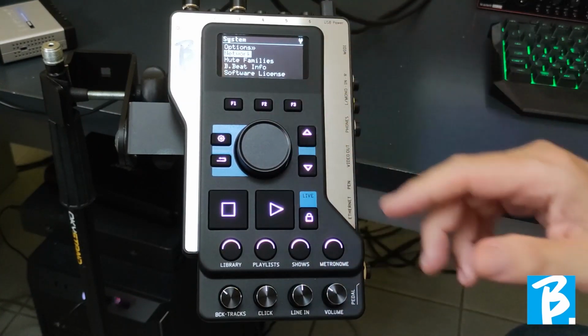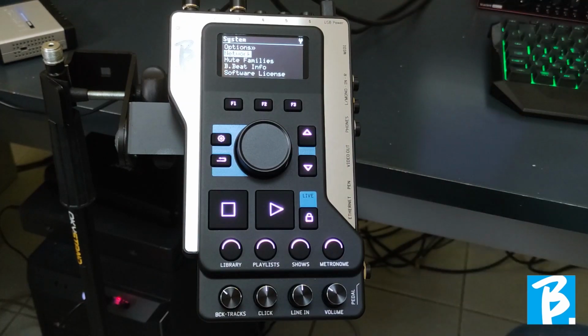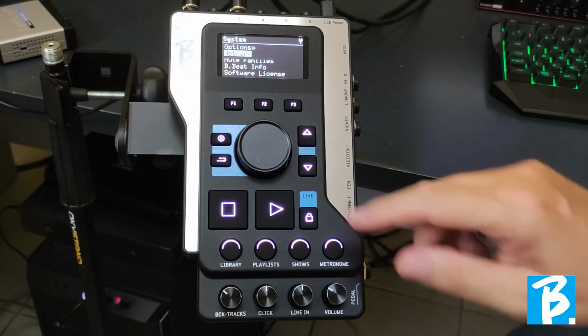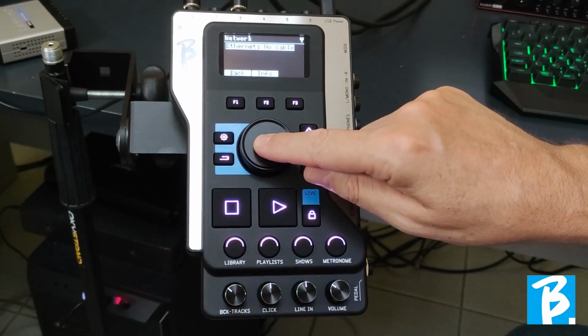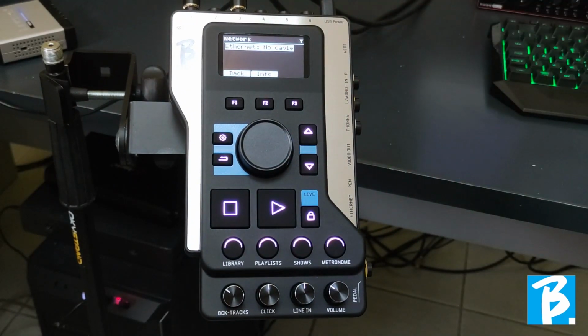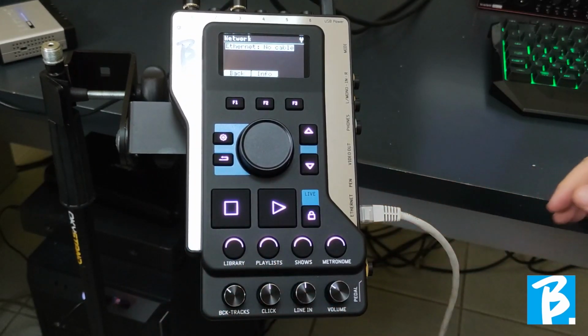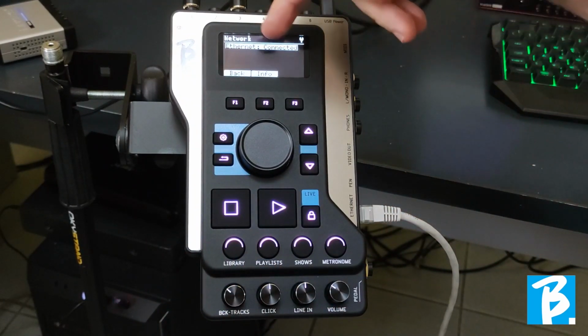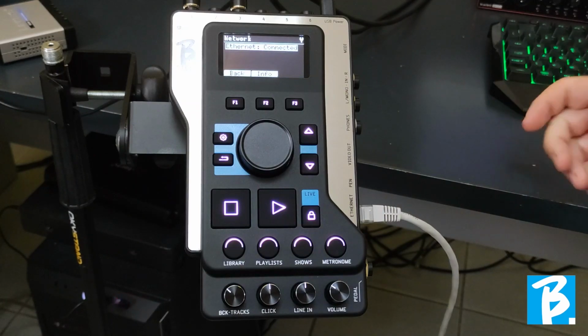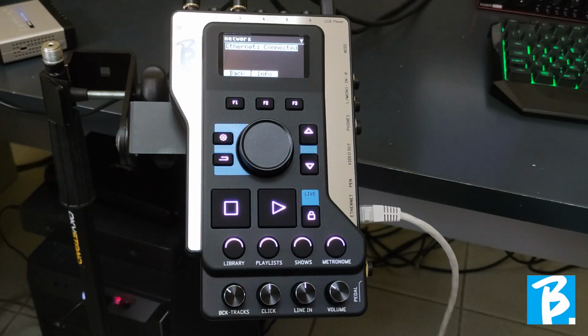This is the Network key, which manages all the B.Beat network functionality. It has various settings that tell me if B.Beat is connected with the network cable. It will tell me that I am connected, as you can see, with a network cable. If I were connected through the Wi-Fi, it would tell me that I am connected through the Wi-Fi, and so on.